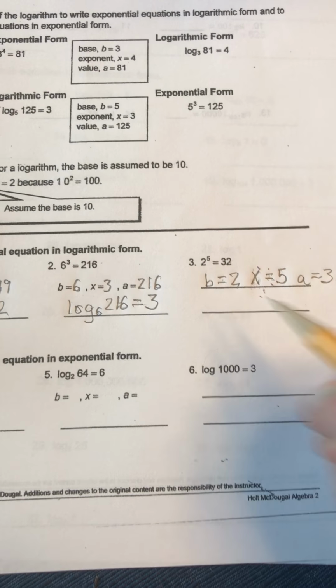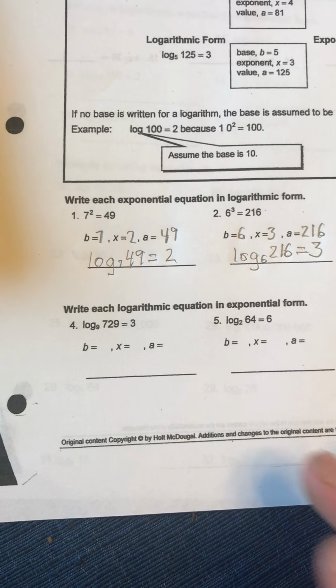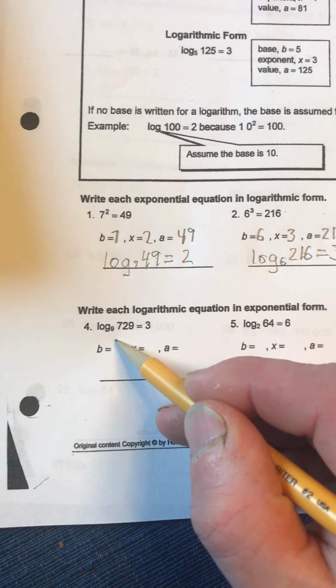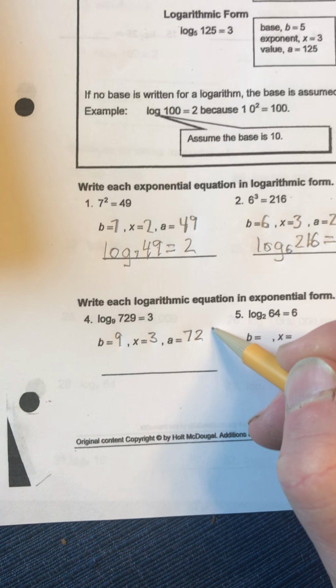Now, for these other examples, I'm switching over to exponential form. So 9 is our base, 3 is our power, and our answer is 729.